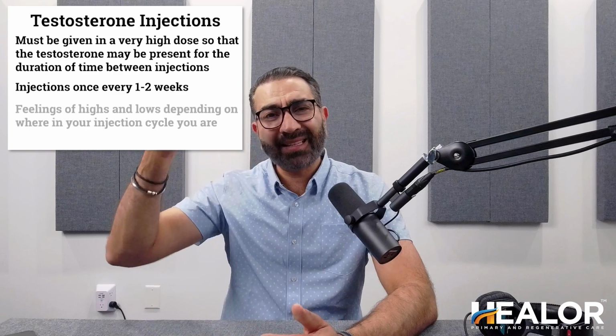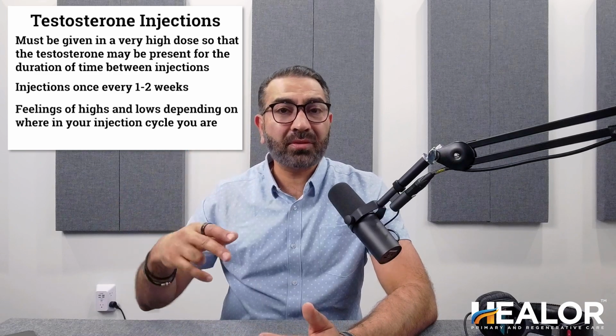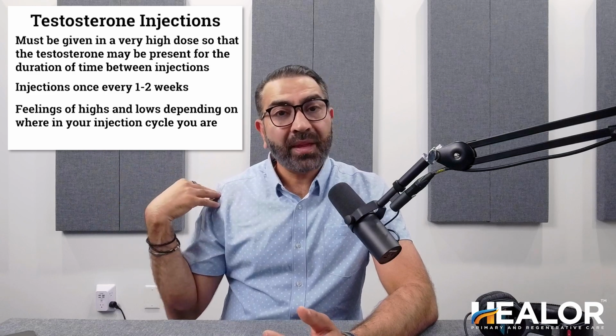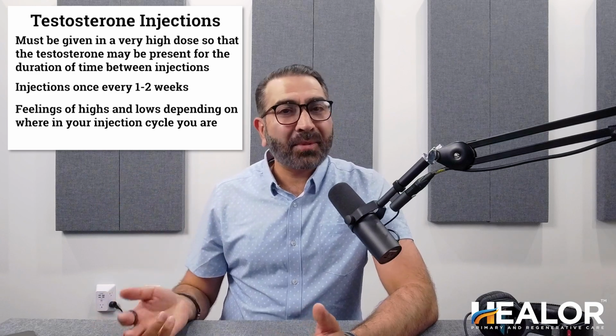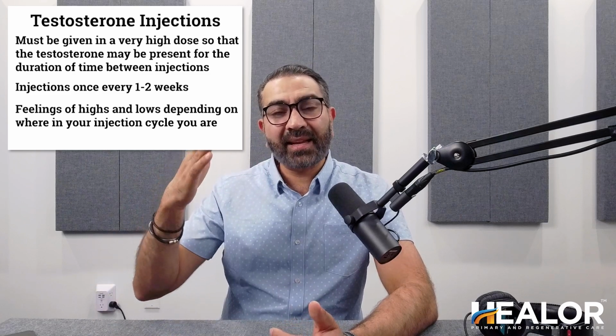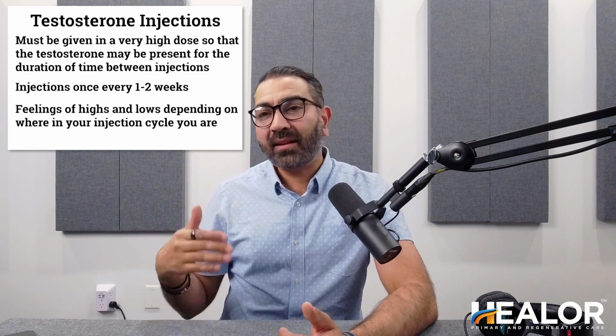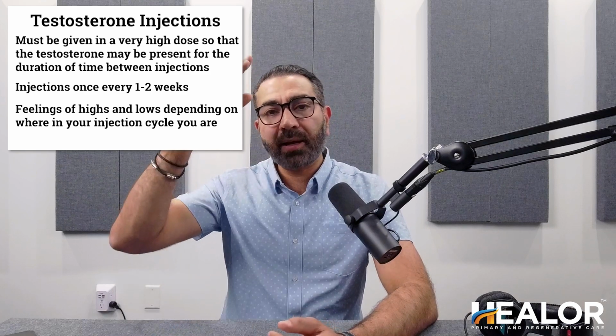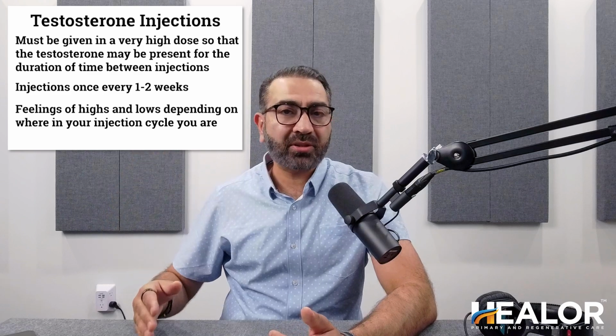There are also a lot of highs and lows with testosterone injections. So if I give my injection today, I'll generally feel great for about the next 2 days, and maybe on the third day I'm going to start seeing a decline again. And then again, lack of motivation, all the symptoms come back. So we go through highs and lows with testosterone injections.